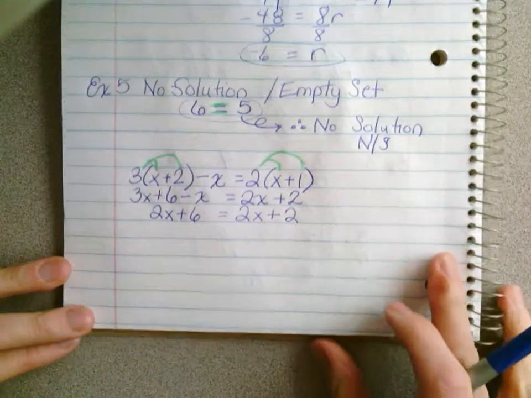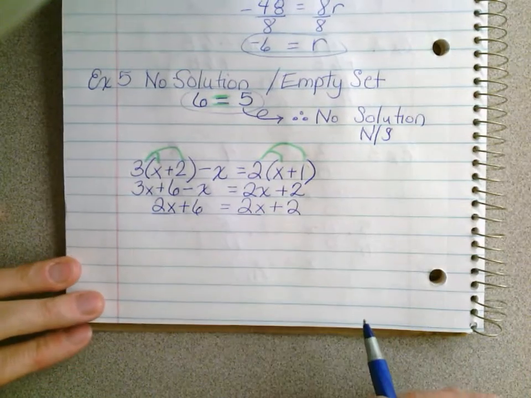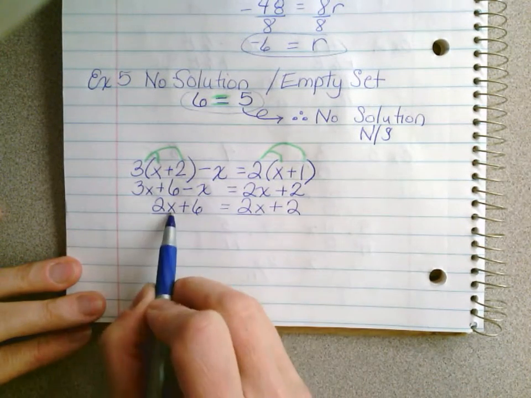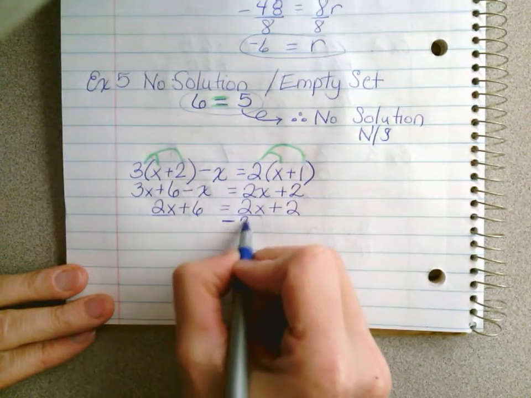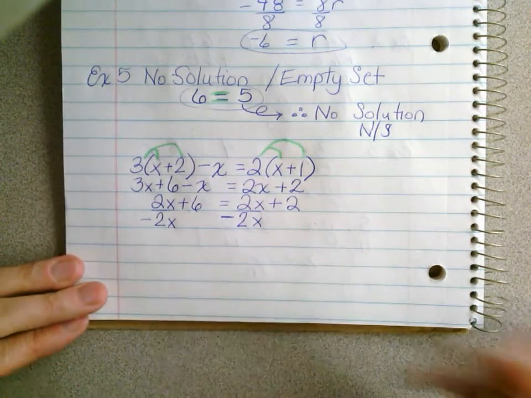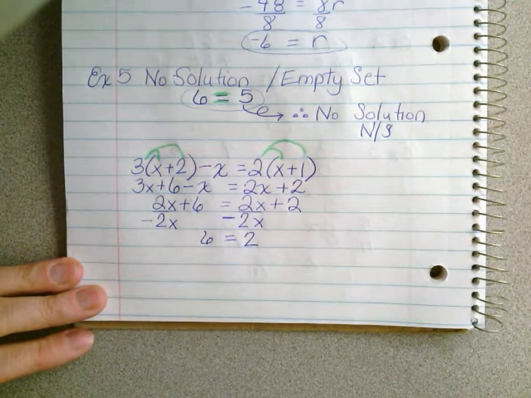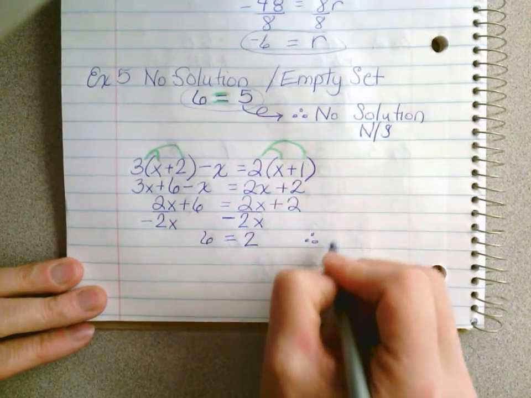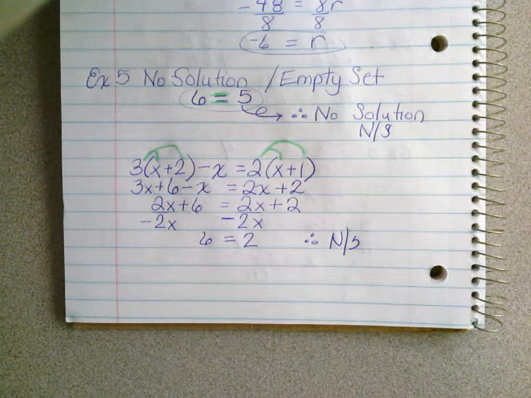Right now, some of you might start seeing that something doesn't look right here. 2x and 2x equal one another. Why? Because whatever x is for one, x is for the other. But 6 and 2 do not. So I already kind of can suspect that I have a no solution scenario going on here. But just to illustrate it a little better, I'm going to try and combine my x's. That cancels everything out, giving me this. No solution. Okay? A number equaling something that is not itself means no solution.